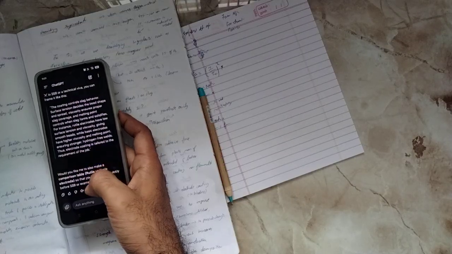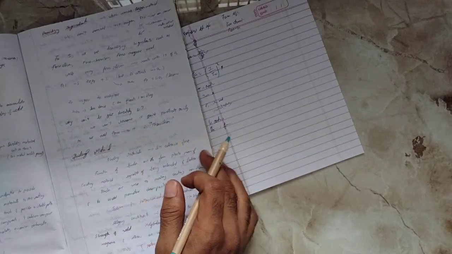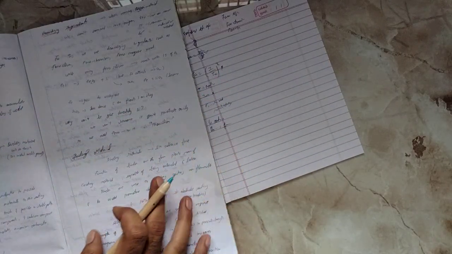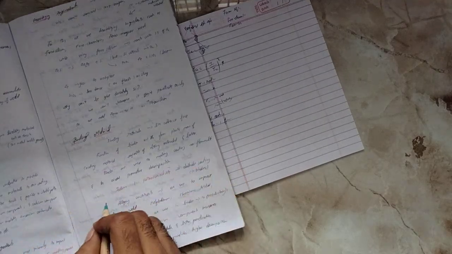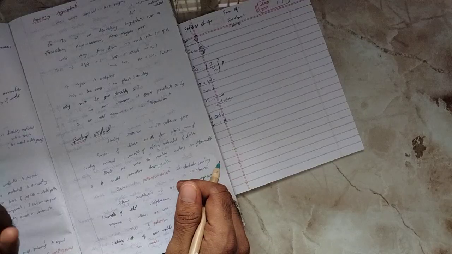I think you are able to understand this one. So first we will just ask this one. Why is the binding material important in welding? So tell me about sodium and potassium silicate electrode coating binders.